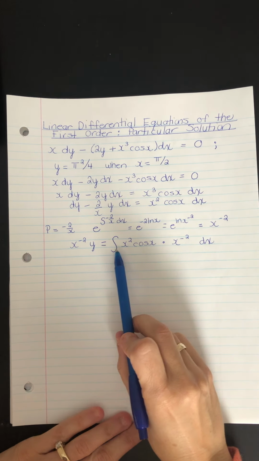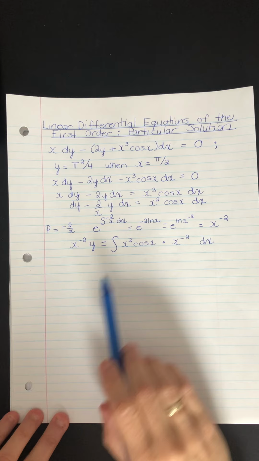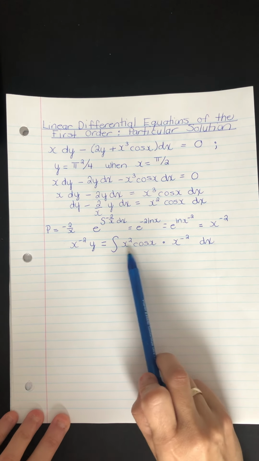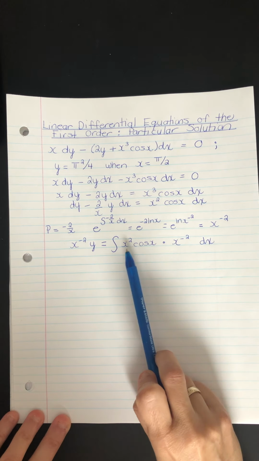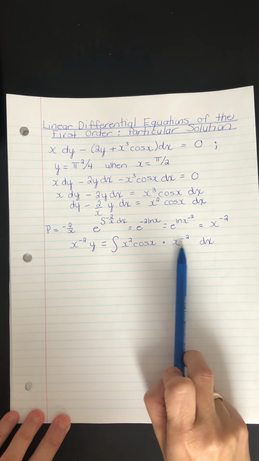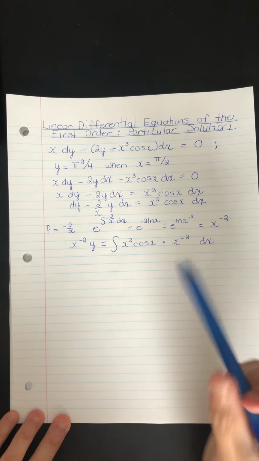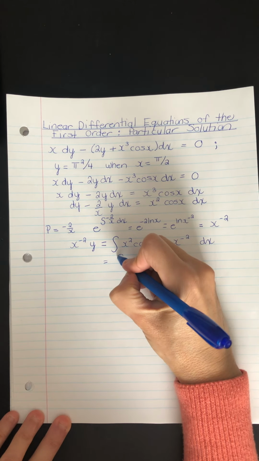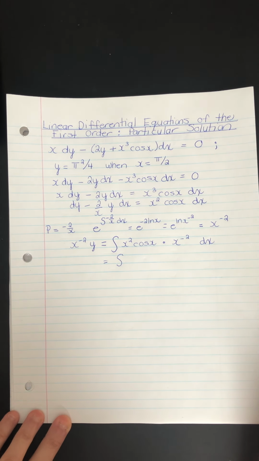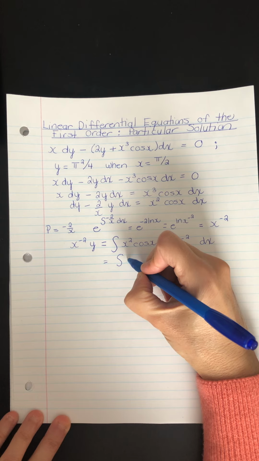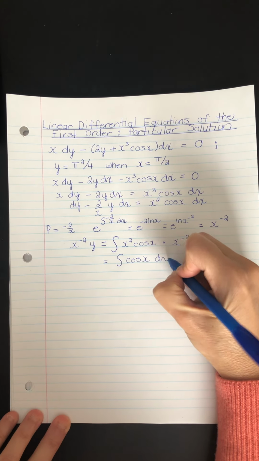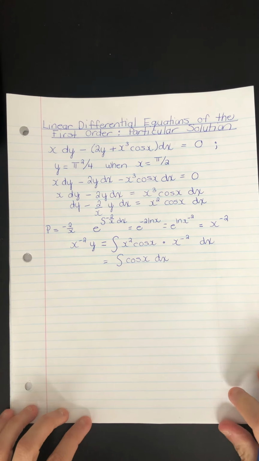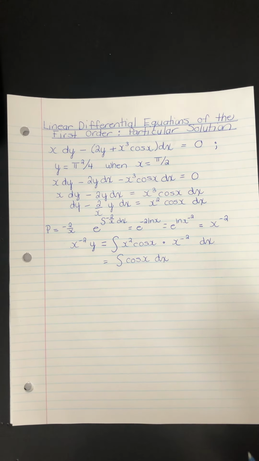All right, so let's look at that right side. Before integrating, of course, we should simplify. Well, we have x squared multiplied by x to the negative 2. And what does that become? That becomes x to the 0. So this is the integral of x to the 0 times cos x, which is just the same as the integral of 1 times cos x.